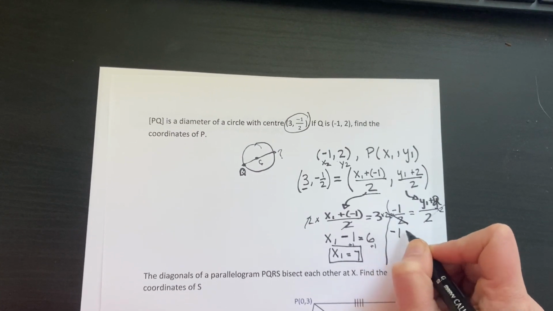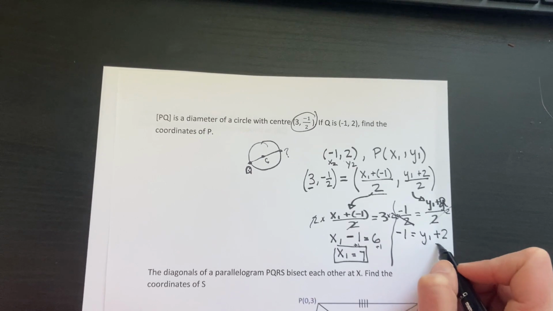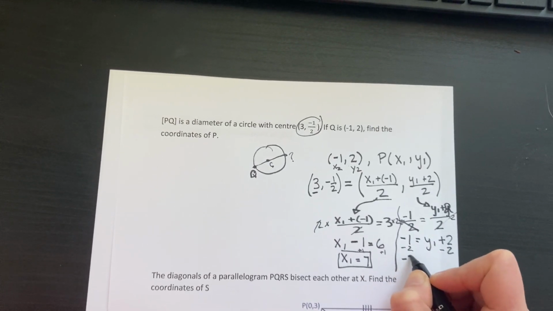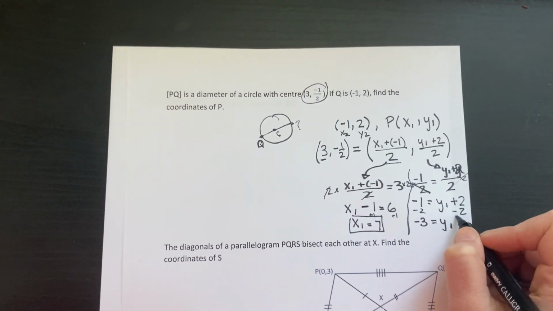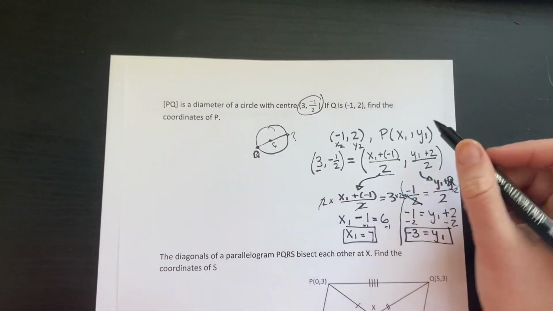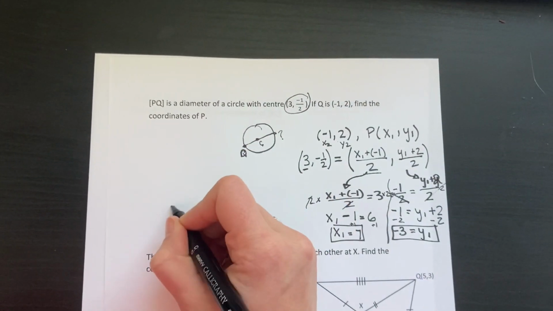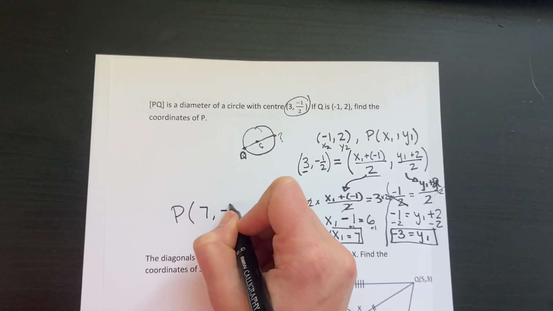And I'd have -1 equals y1 plus 2. I'm going to subtract 2 because I'm trying to isolate for y. So I get -3 equals y1. There we go. So I know that P is the point 7, -3.